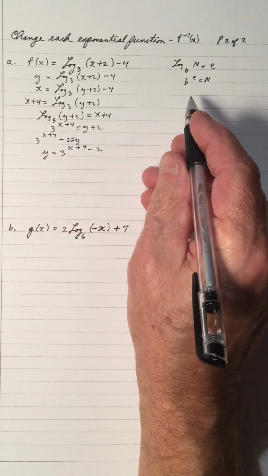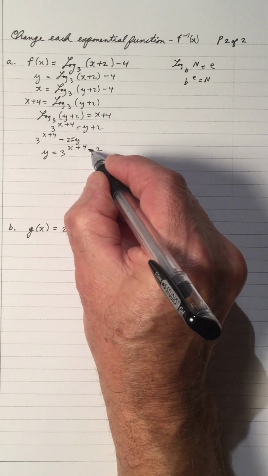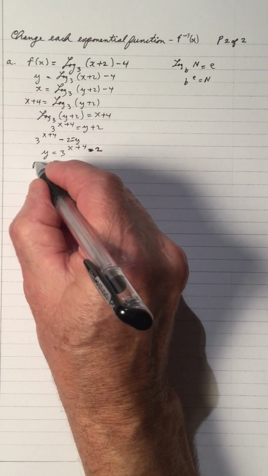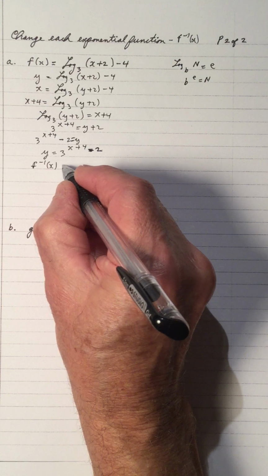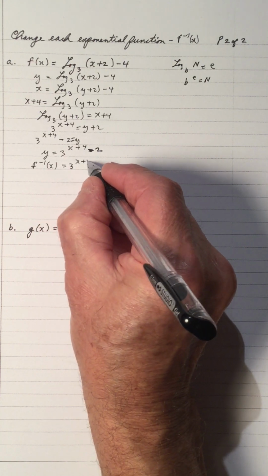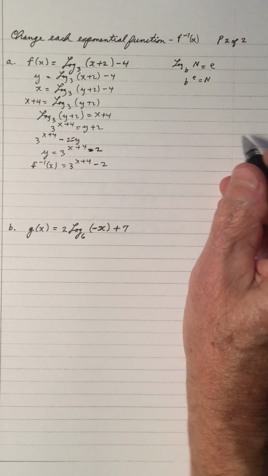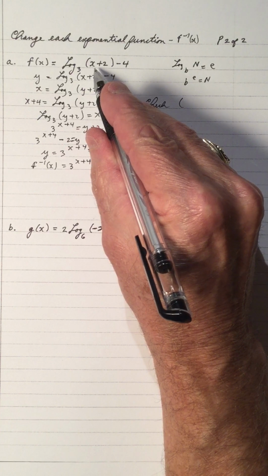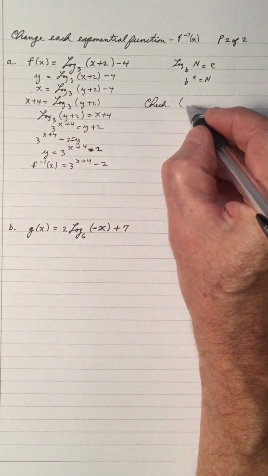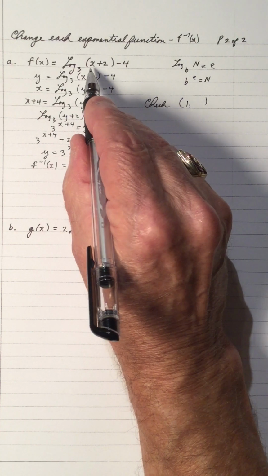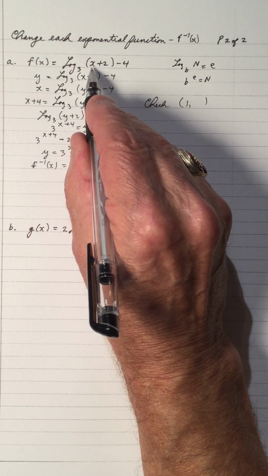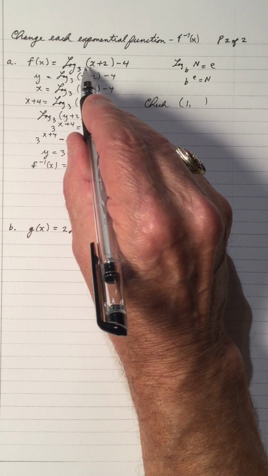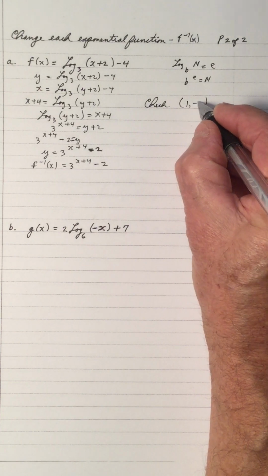That's an equal sign there. Minus 2, which is f to the negative 1, because it's the inverse. So it's 3 to the x plus 4, subtract 2. And we want to check to see if we're right. Let's take a point that's in this one. We put a 1 in for x. If we put a 1 in for x, 1 plus 2 is 3, and the log of 3 base 3 is a 1, so 1 minus 4 is negative 3.